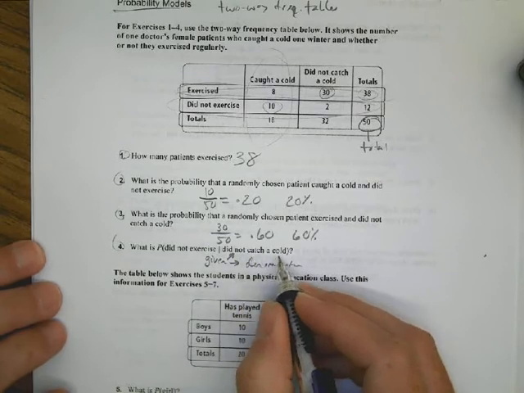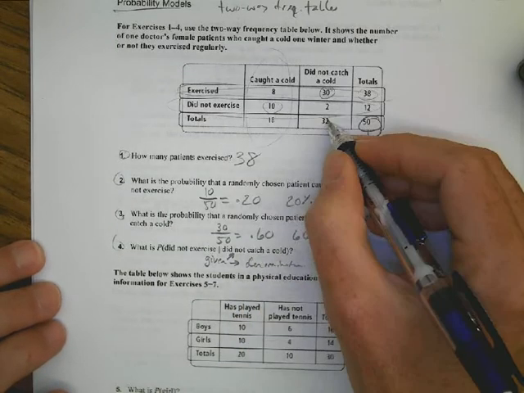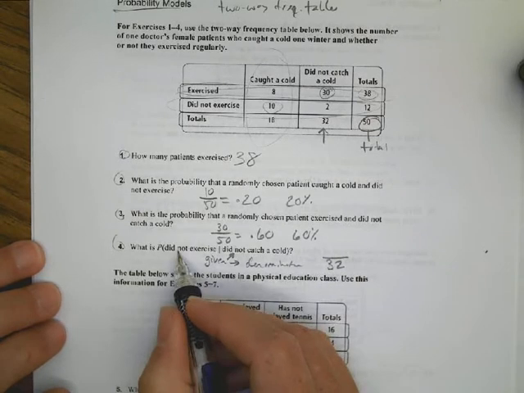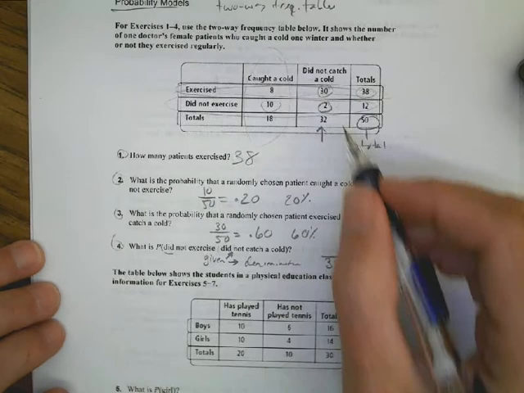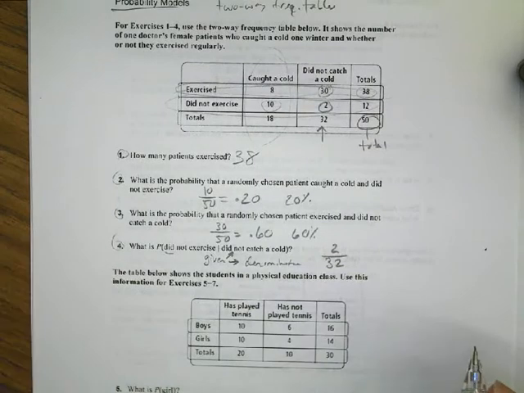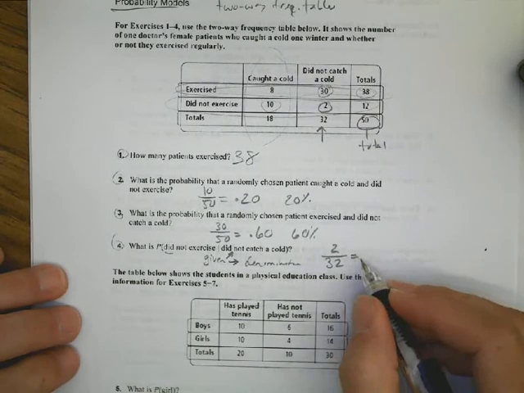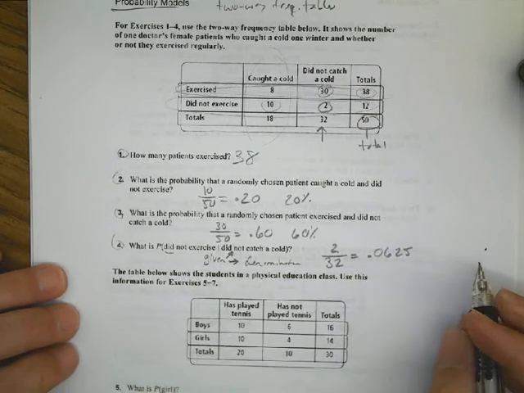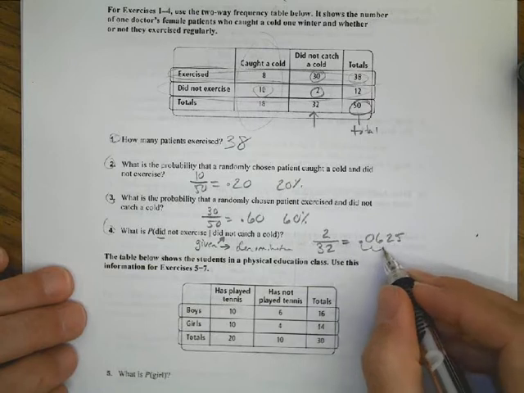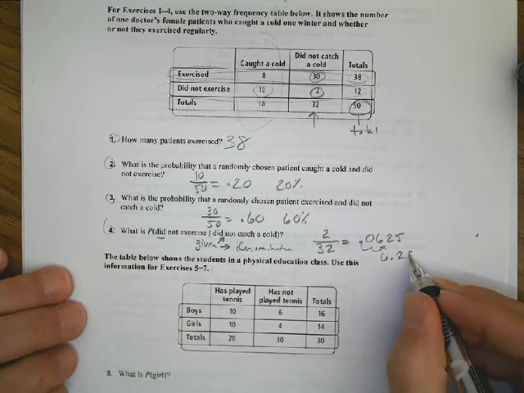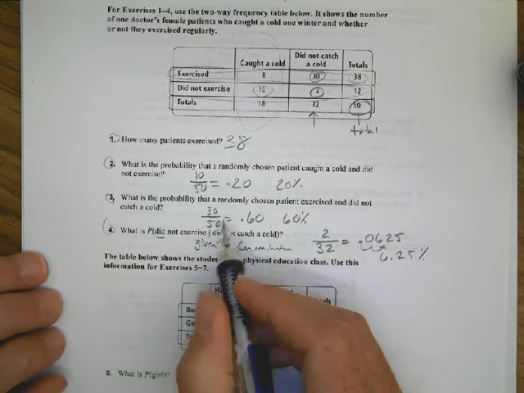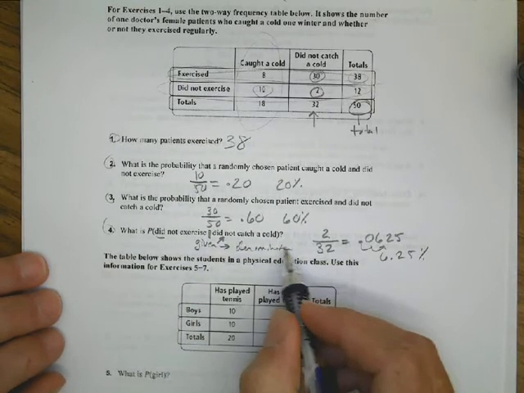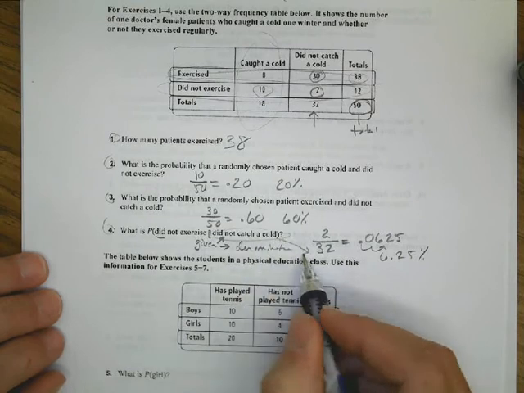So how many people did not catch a cold? Well, I have a total of 32 people who did not catch a cold. The question wants to know how many of those did not exercise. Well, there were 2 that did not exercise. So when I use my calculator to do 2 divided by 32, I end up with 0.0625. If you want to write that as a percentage, you'd hop over 2 spaces and make it 6.25%. Again, this line means given that information, that becomes your denominator. Did not catch a cold becomes the denominator.